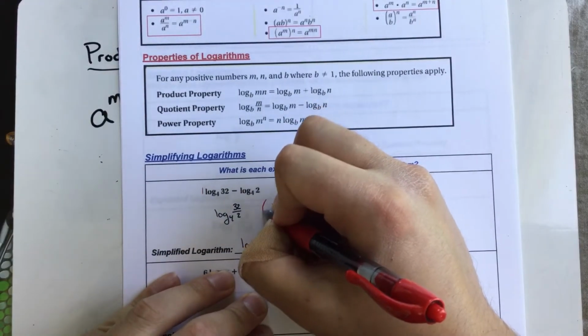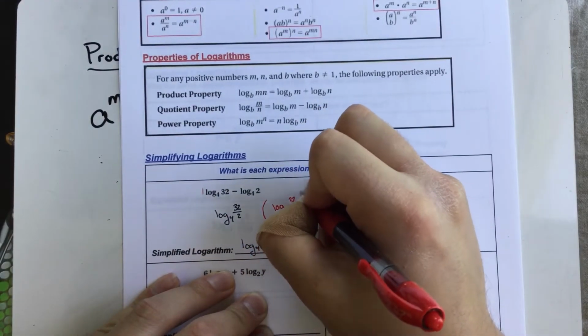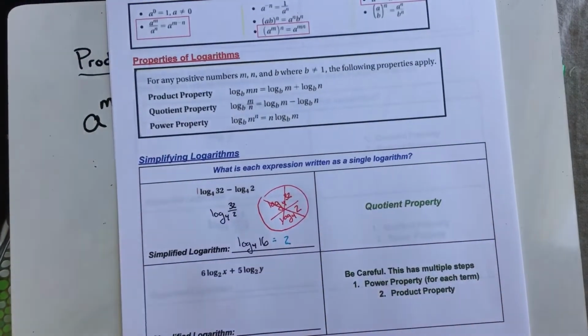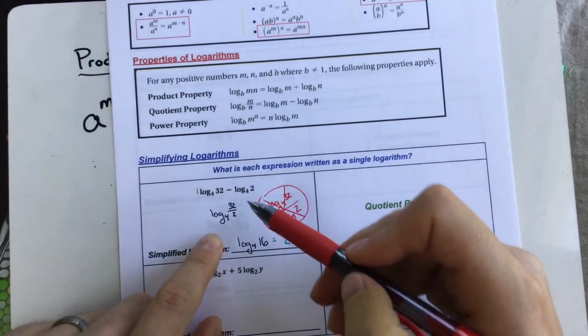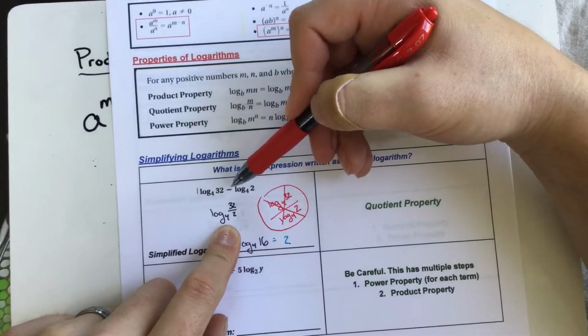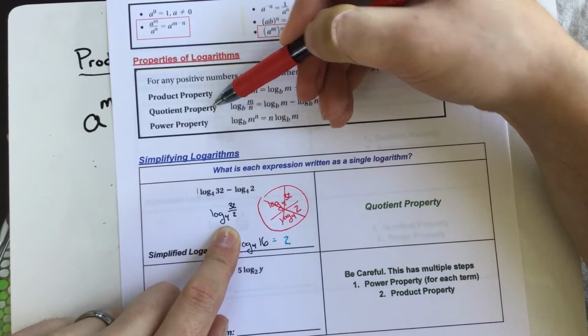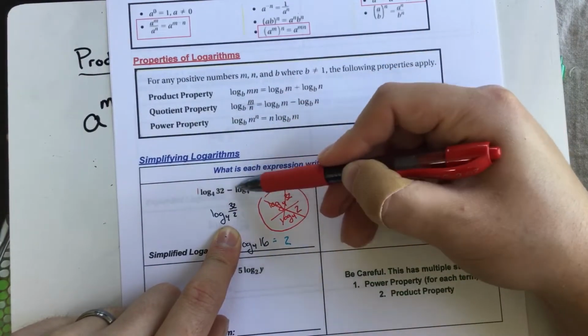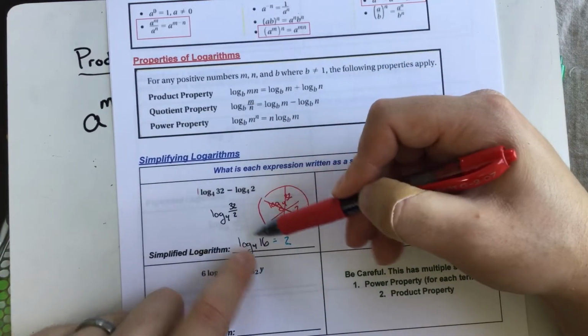This is wrong. We're not doing the change of base formula when we are writing our subtraction. So please make sure you are taking that logarithm. You see the subtraction, that's our quotient property. So we're going to write it as a fraction or division here of 32 divided by 2, which in this case was 16.